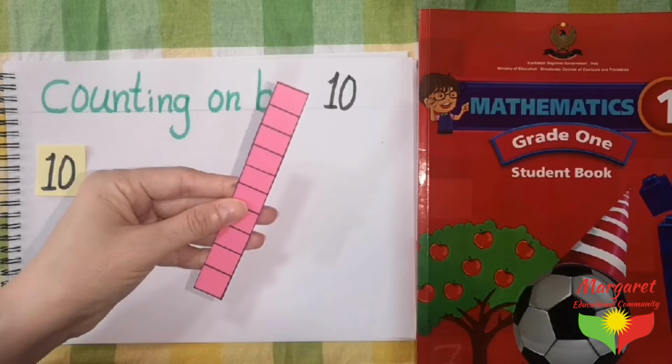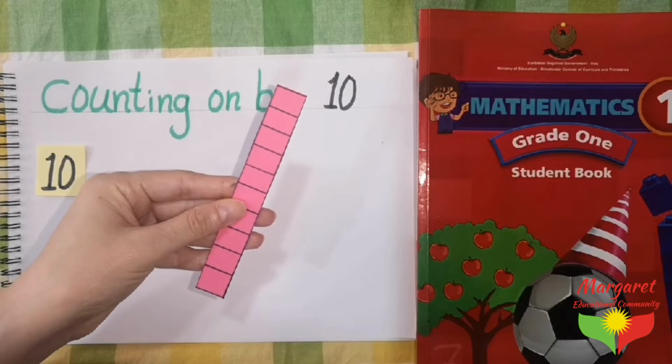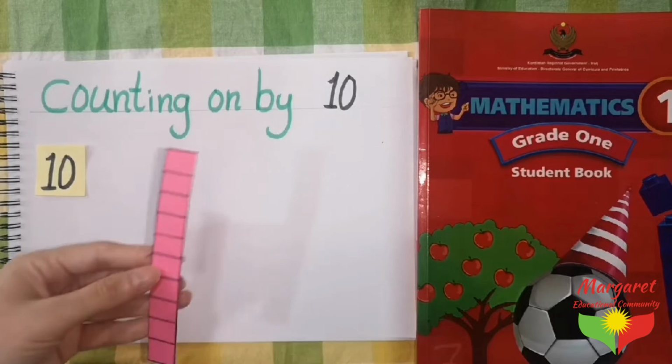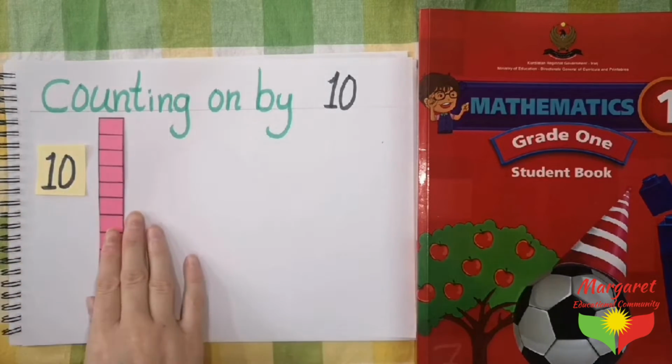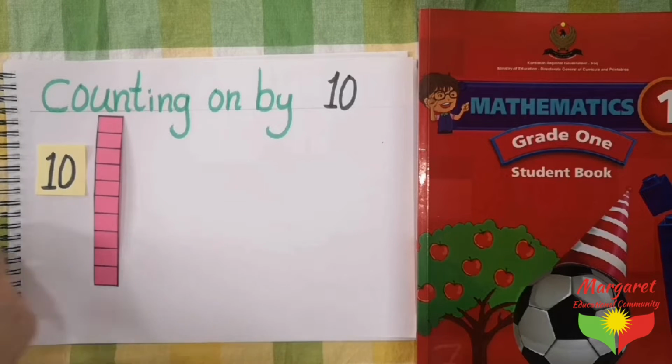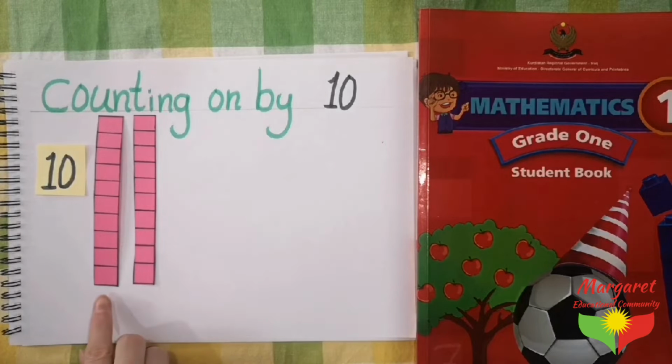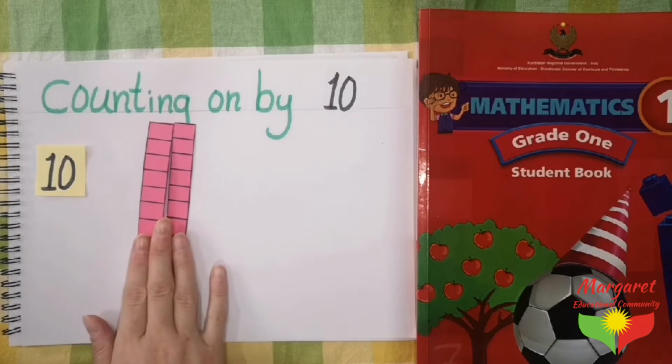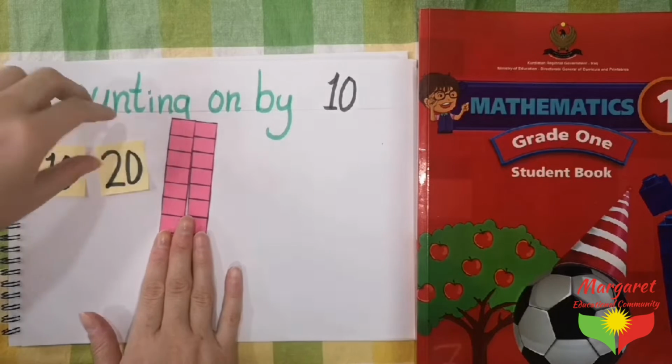So 1 ten is made up of 10 ones. So if we add 1 ten more, can you tell me? 10, 20. Yes, we have got 20.